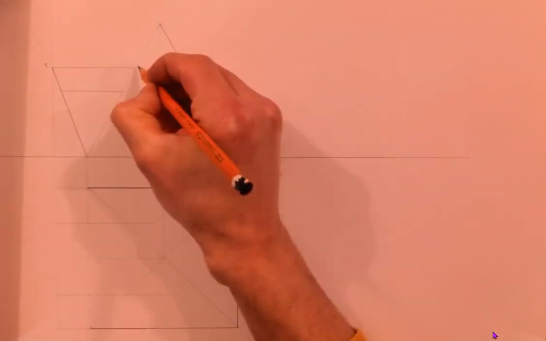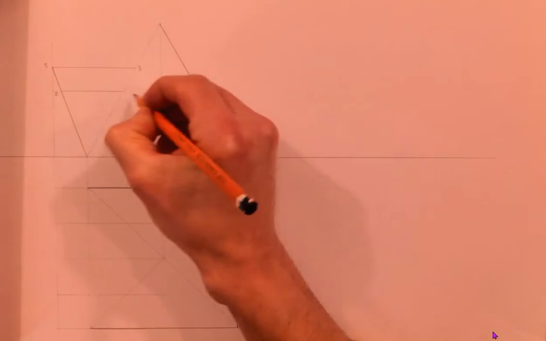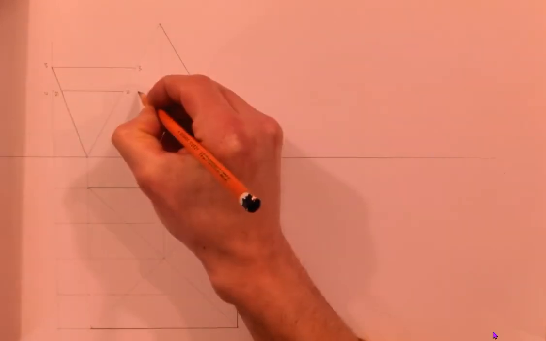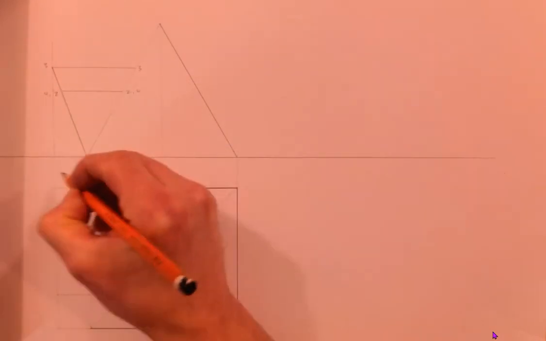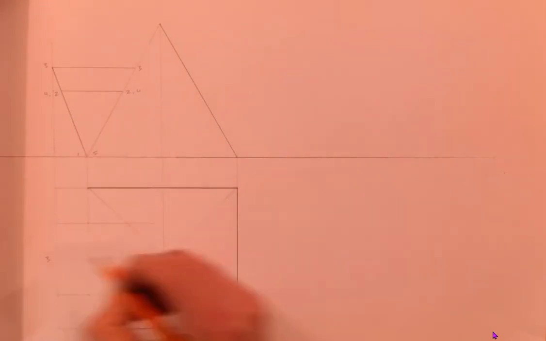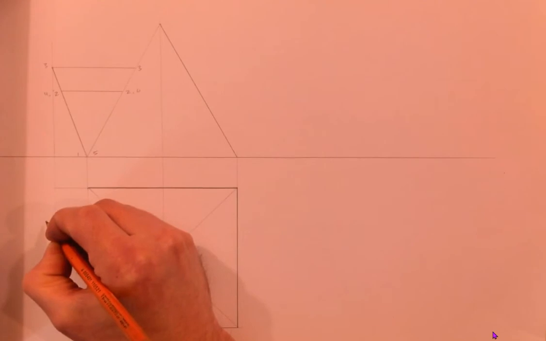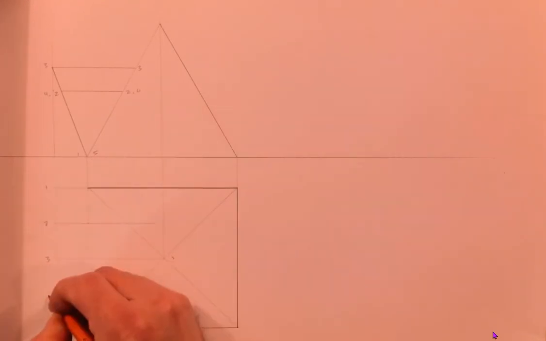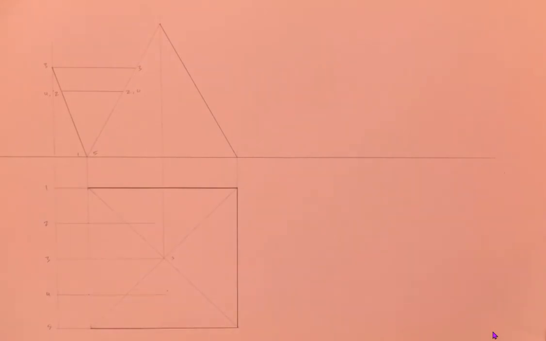So I put 3, 3 on top, 2, 2 was there, and 4, 4 was beside it. And then 1 and 5 were there. In plan, this was 3, 3. This was 2 and 1, and here was 4 and 5. So that's where I had the labels.